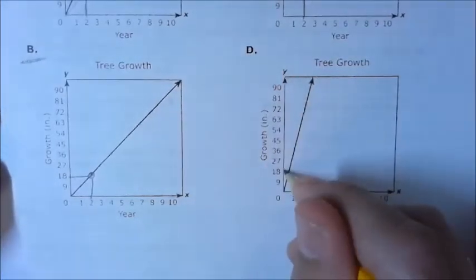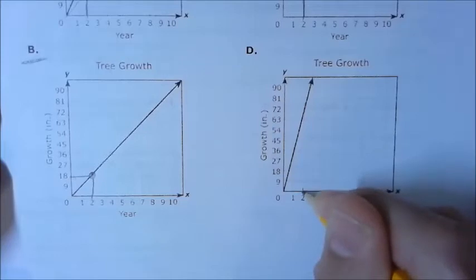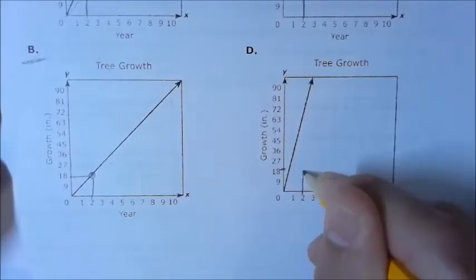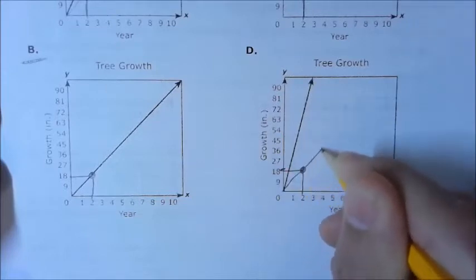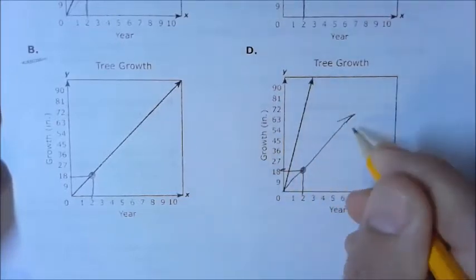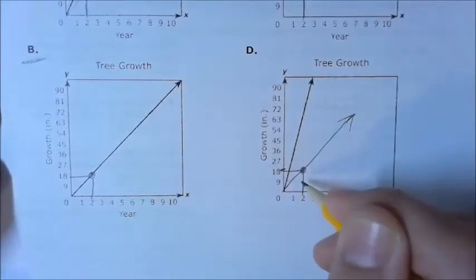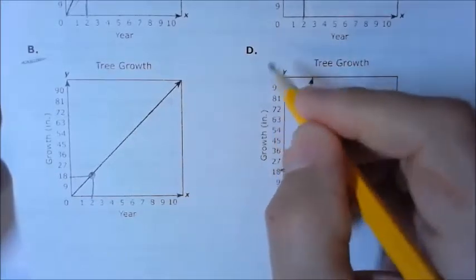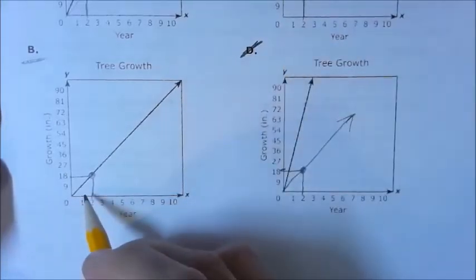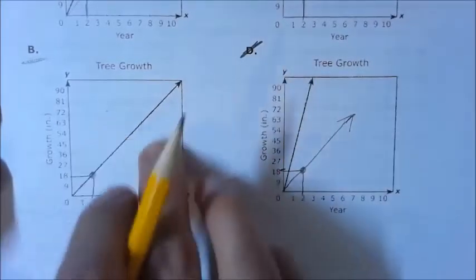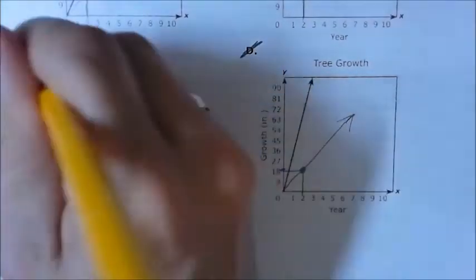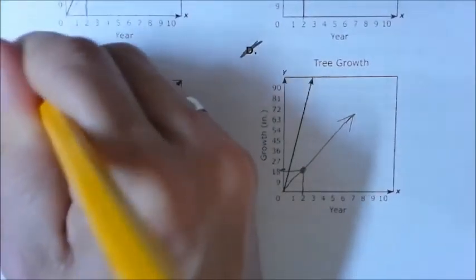Okay, so here's 18 inches, and here's 2 years, 18 inches. And let's see if they meet together. Okay, so no, it doesn't. Look, our graph should be going through there. So if we take a look at this graph, it's growing much more rapidly than what we have. So D is not the correct answer. So the best answer choice, even if you weren't able to see any of these lines in here, the best answer choice is B.